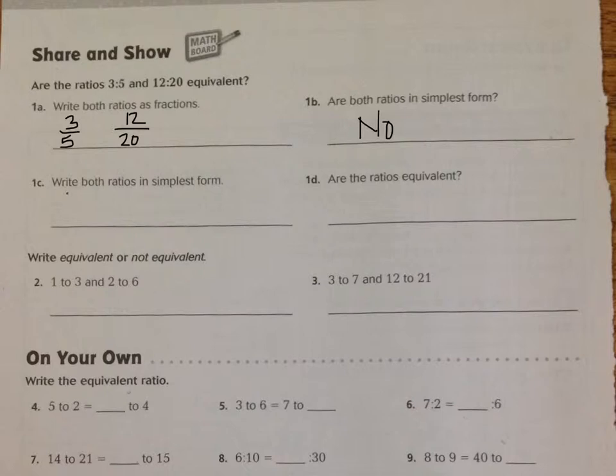So 3/5 stays the same, but what can 12/20 reduce to? Well, I could do 2. They both are divisible by 2. 12 is divisible by 3, but 20 is not. 12 is divisible by 4, and 20 is divisible by 4. So I'm actually going to work with dividing by 4. Okay? So I'm just going to make a mark right there. Dividing by 4. So 12 divided by 4 is 3, and 20 divided by 4 is 5.